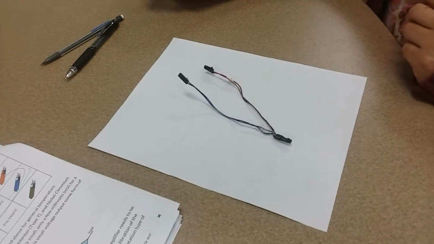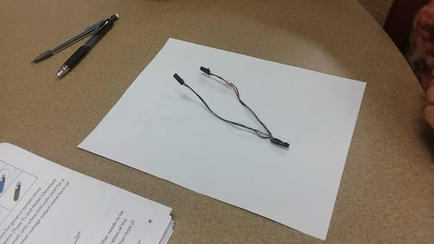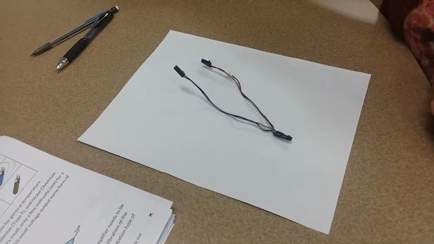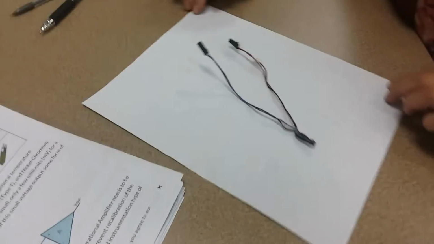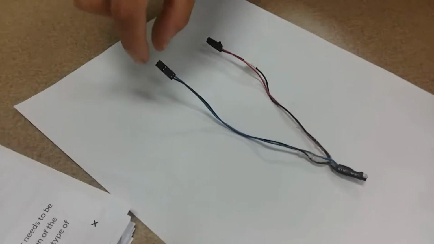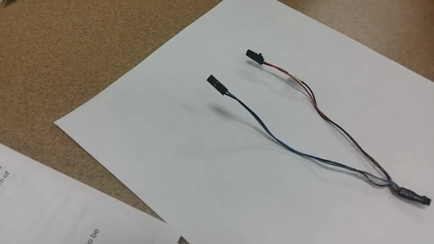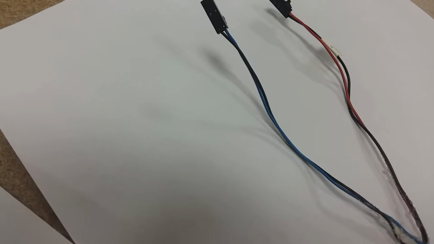Okay, we're going to be doing a high altitude balloon project, and we're going to be using a temperature sensor to record temperature. This is our sensor. This part right here is the actual sensor part. This blue wire up here is going to be connected to our data collector module, and then the red wire is going to be connected to our 1.5 volt battery.